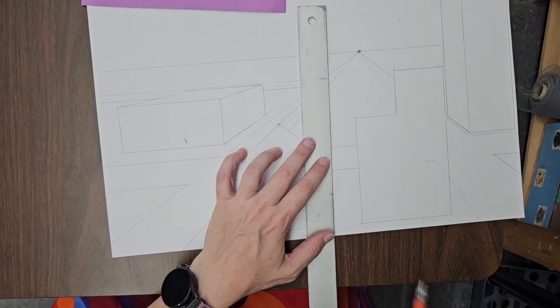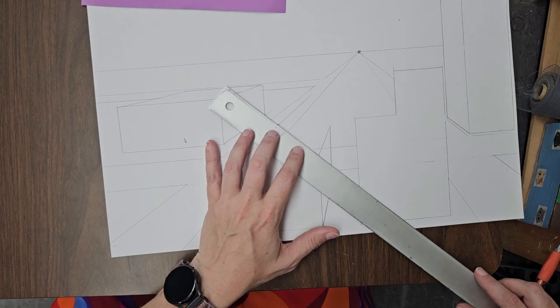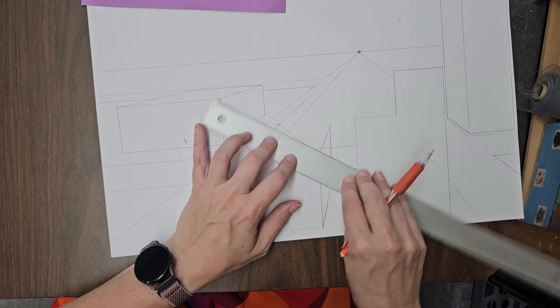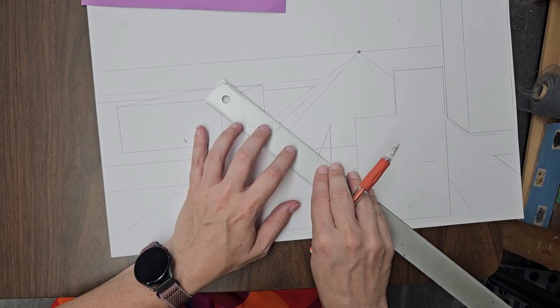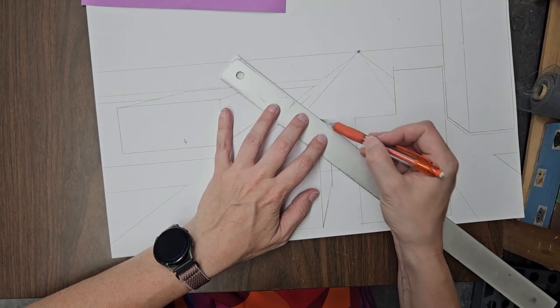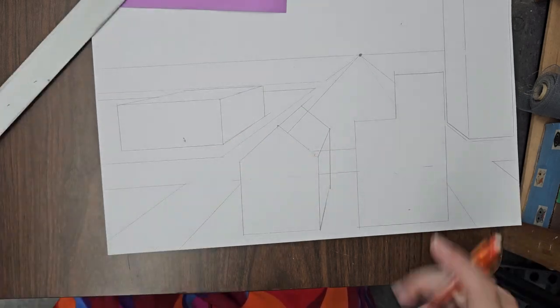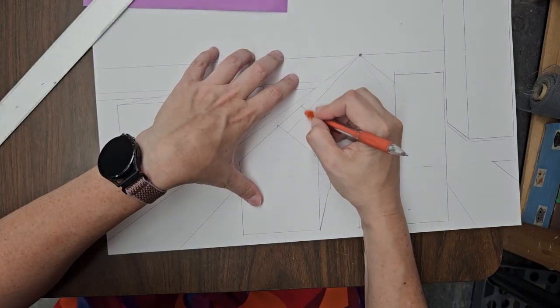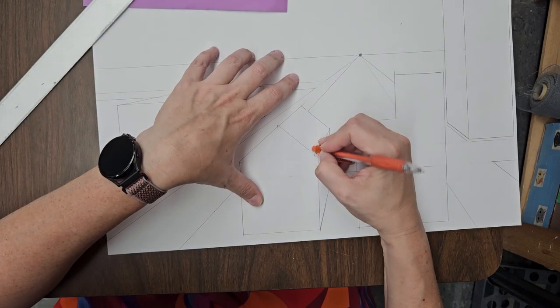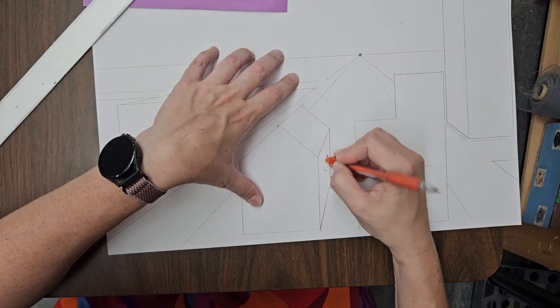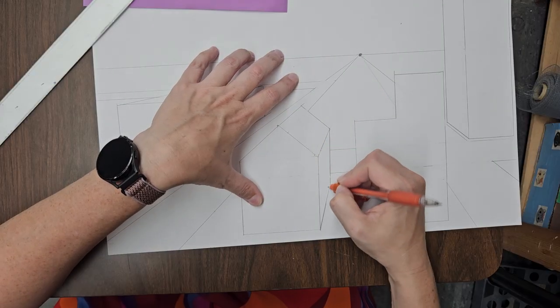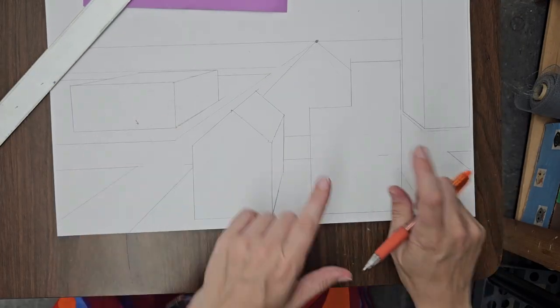I'm going to go up, so straight line up. I'm going to tilt it in, so I'm going to line my ruler, slide it out without moving it around too much, hopefully. Slide it out there, draw my line, and there's my slant roof building. Erase these lines that are being covered up now. There it is.